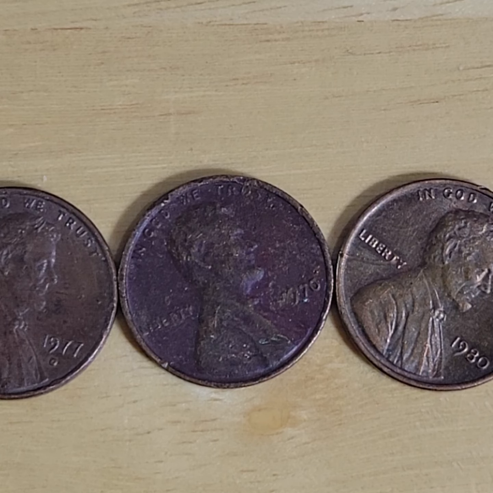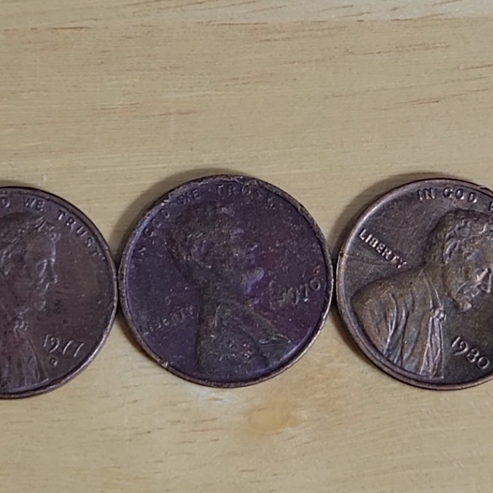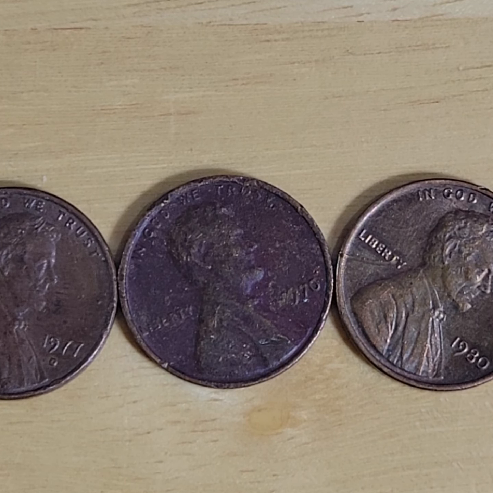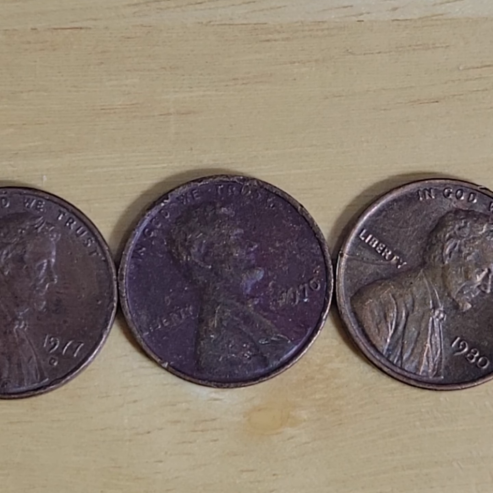Struck through errors are the most common mint error type, and it is a very broad category comprising many variations. It is also one of the most dramatic mint error types, with the error often being obvious to the unaided eye. There are two basic categories of struck through errors. The first is just called a strike through, and the second type is called struck through and retained, which I've never even heard of before.